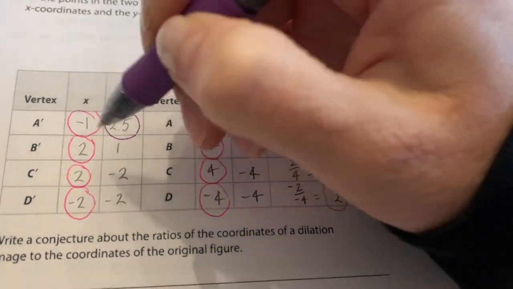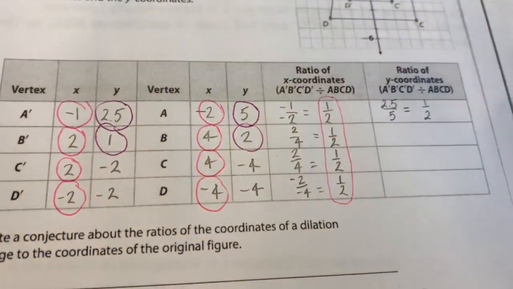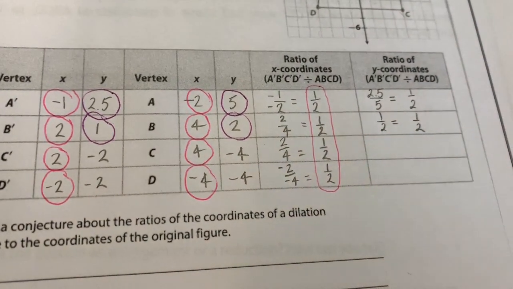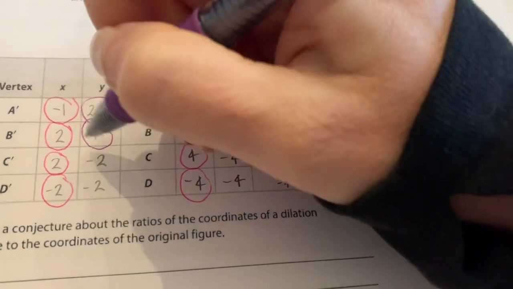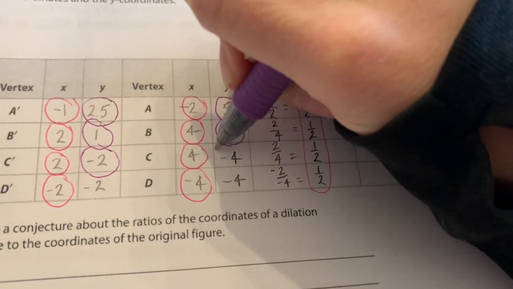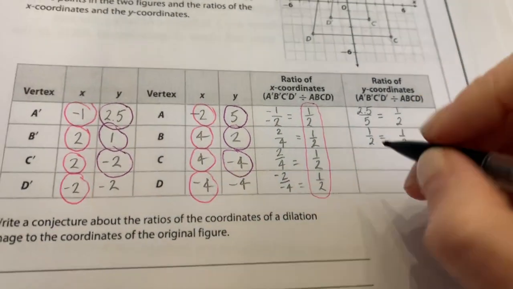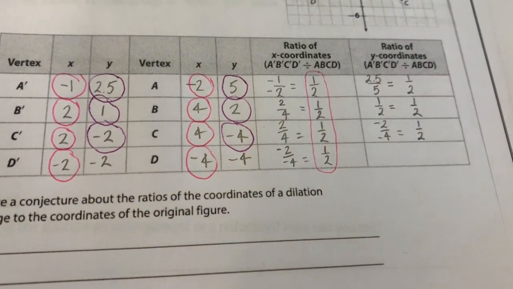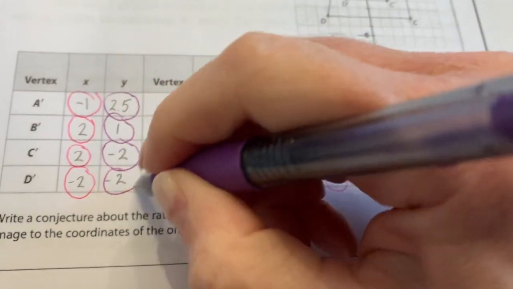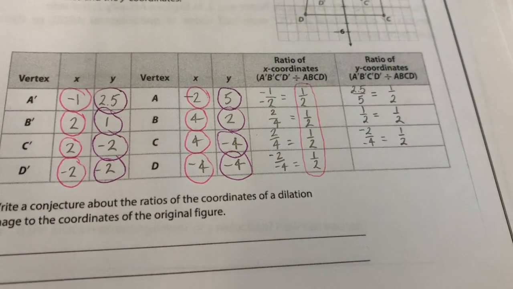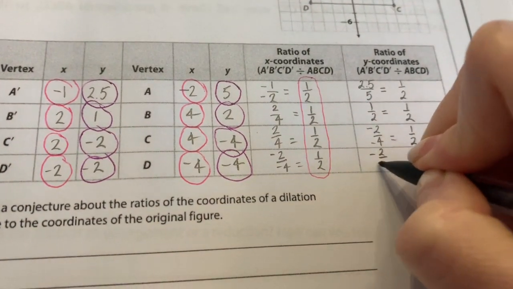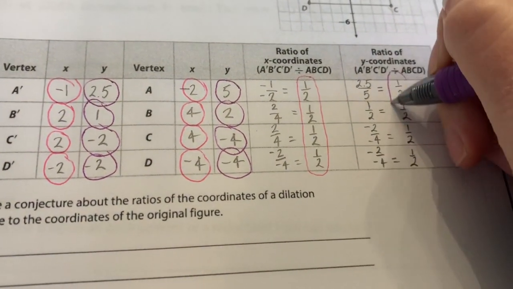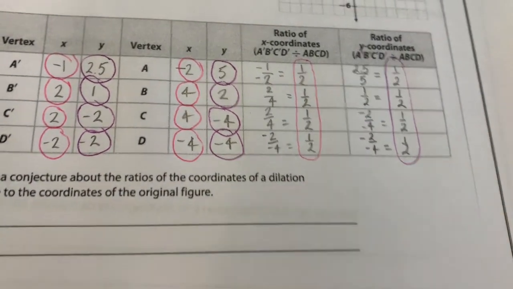Then we have 1 divided by 2. And again, that's just equivalent to 1/2. I'm just going to write it again so they're all in line. -2 divided by -4 is also equal to 1/2. And last but not least, -2 divided by -4 is again equal to 1/2. So as you can see, the ratio remains the same throughout.